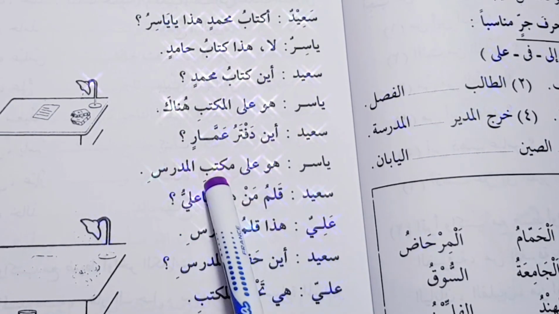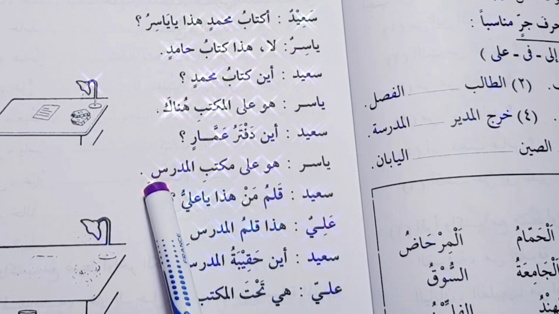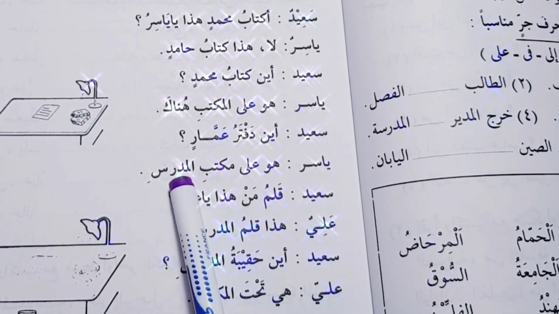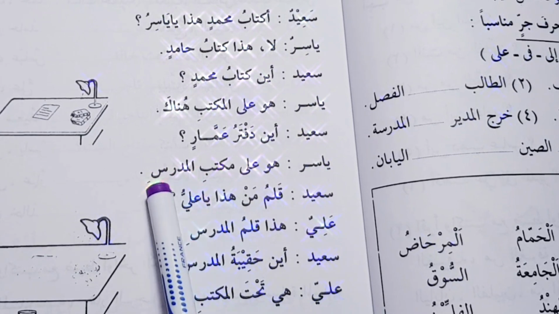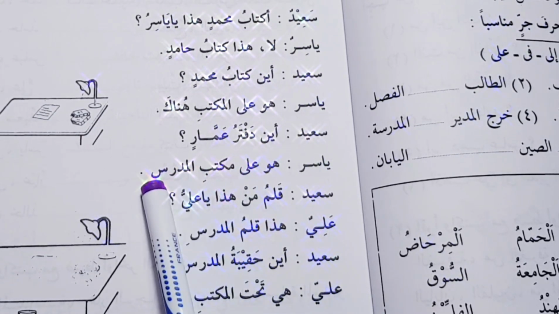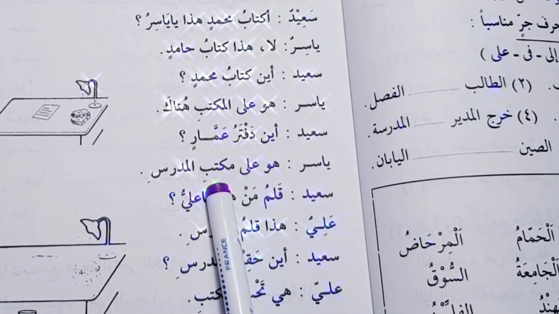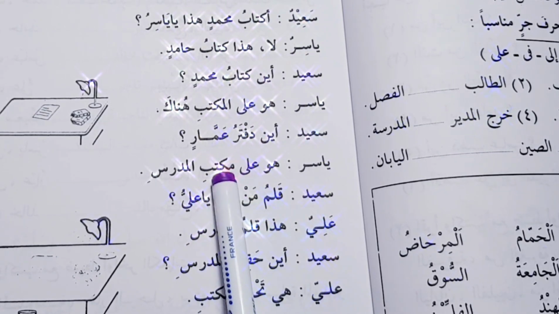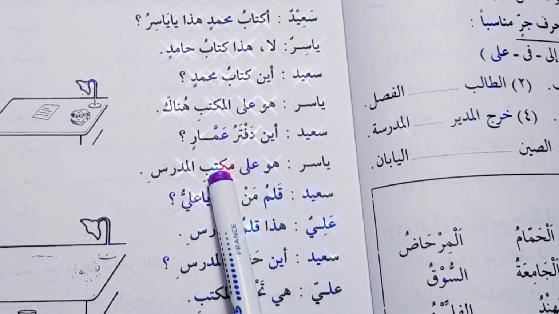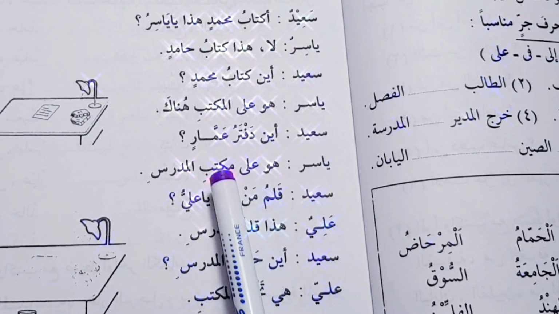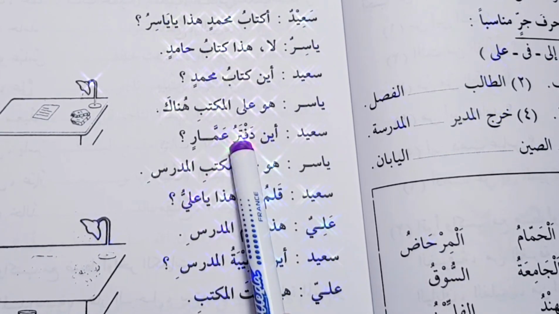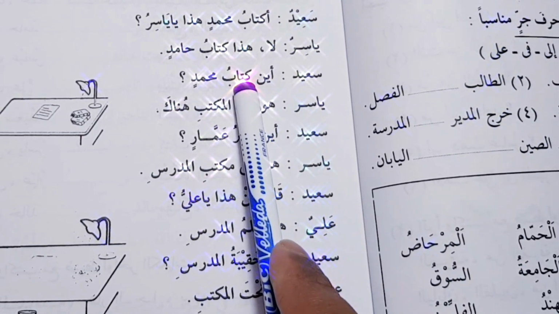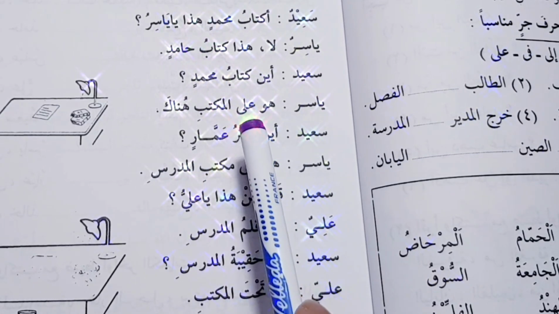Maktabul Mudarrisi. Here we have mudaf and mudaf ilayhi. And this is an example of where the mudaf ilayhi takes al, al-mudarrisi. Maktabul Mudarrisi, where the maktab is the mudaf. Remember, the ending of the mudaf changes. It can be marfu', like here. Here is marfu'. Here is marfu'. Or it can be majroor, like here now.